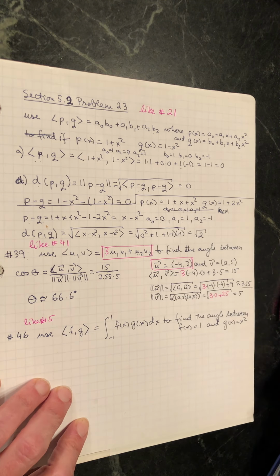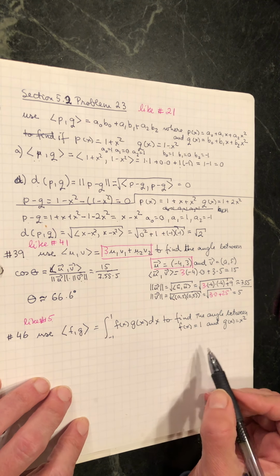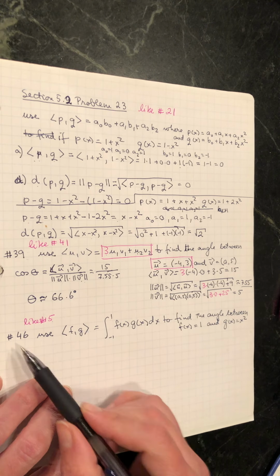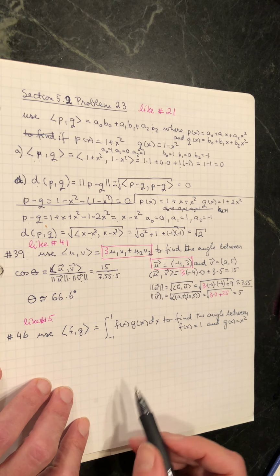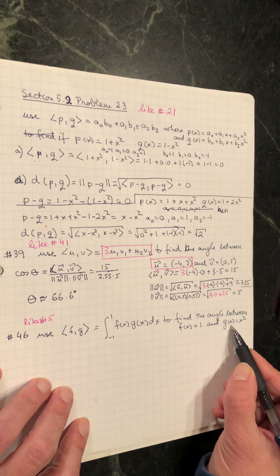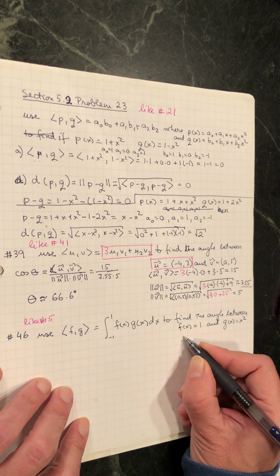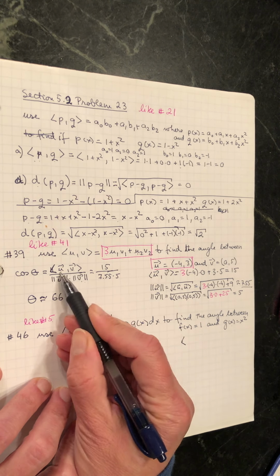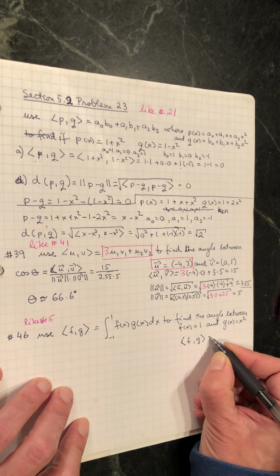So now problem 45 asks you to find the angle between two functions. So I'm going to choose to do number 46. Again, to find the angle between these two functions, keep in mind that I have to compute the inner product of f and g, right?